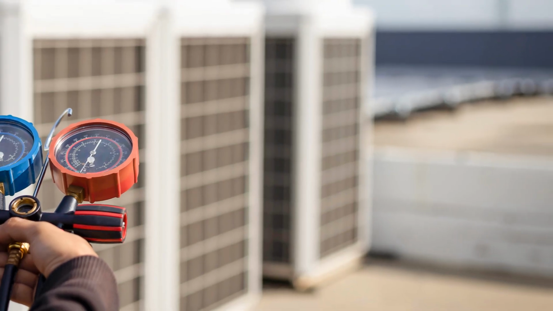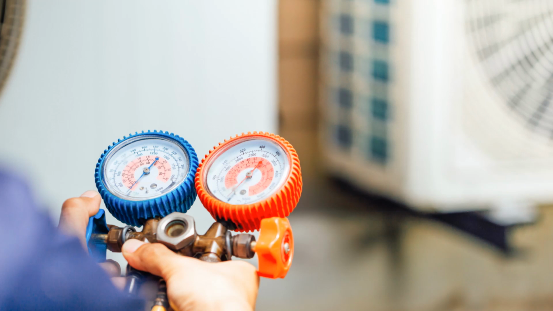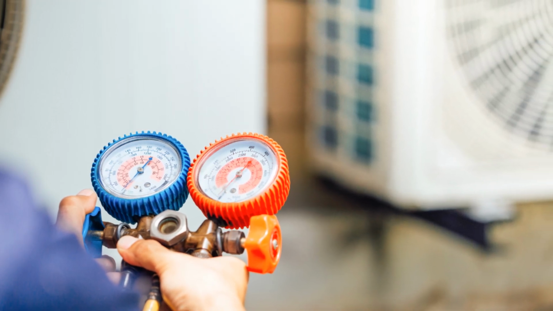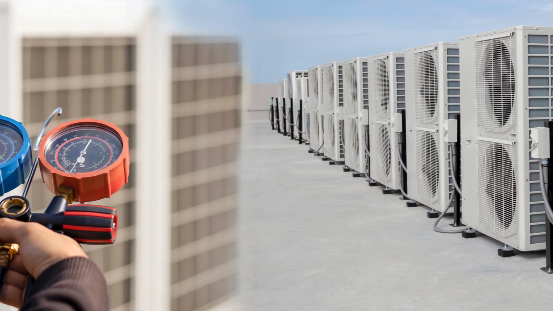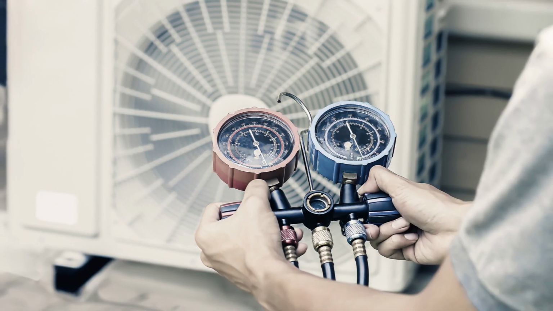Remember, these pressures are your diagnostic best friends. They tell a story about what's happening inside the system. So, always connect your gauges and read these pressures to keep systems running smoothly. And that's a quick overview of HVAC pressures.